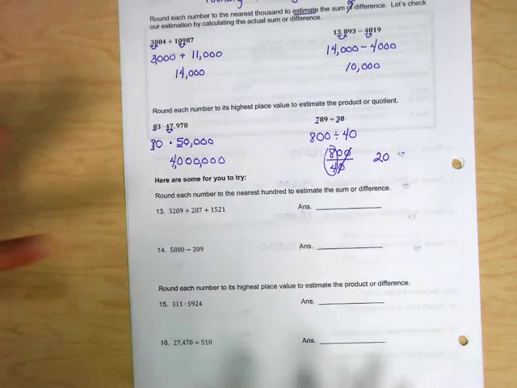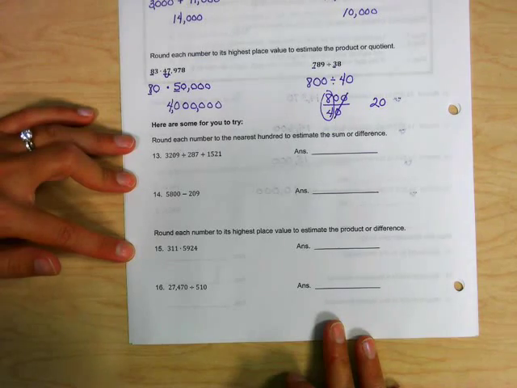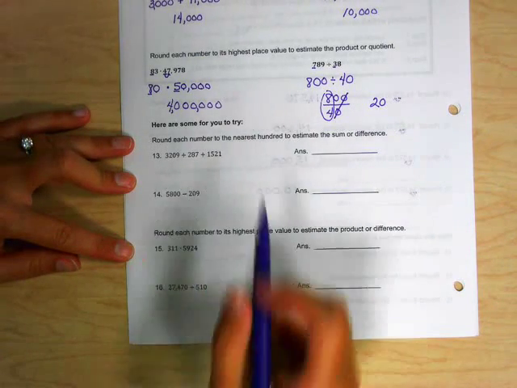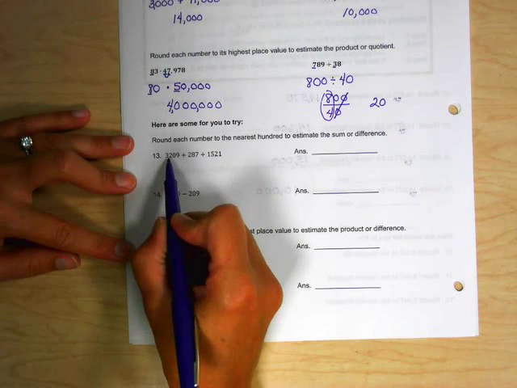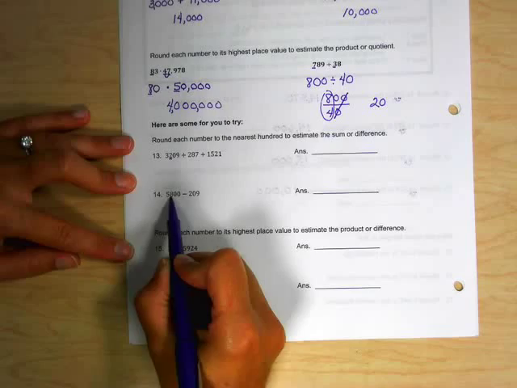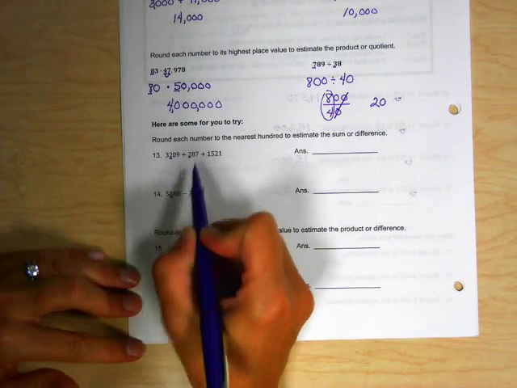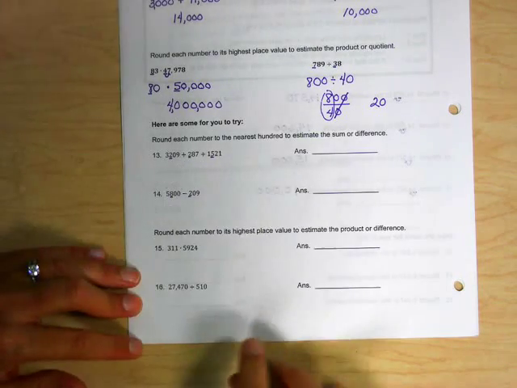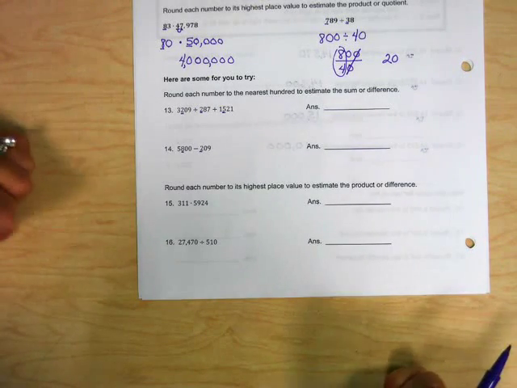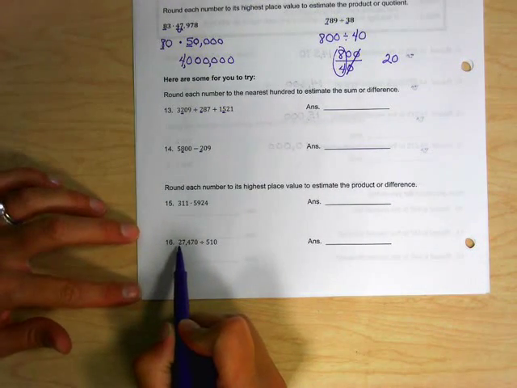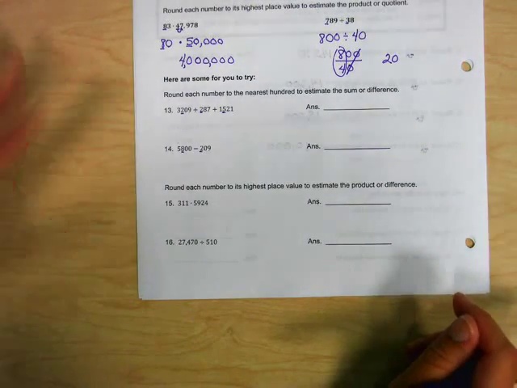Okay, here are some for you to try. Pause the video, take your time. You know how to do each of these. Now keep in mind, the 13 and 14 just say round to the nearest hundreds. So we're going to underline this one, we'll underline this one, and then you do the keep or make it higher, right? We'll underline the hundreds positions on these. These, 15 and 16, just say round to the highest place value, okay? So whatever is the first number, that's what you're going to be rounding to, and then you either keep that number or make it higher. So pause the video, see how you do.